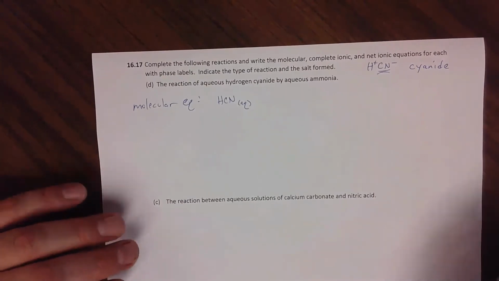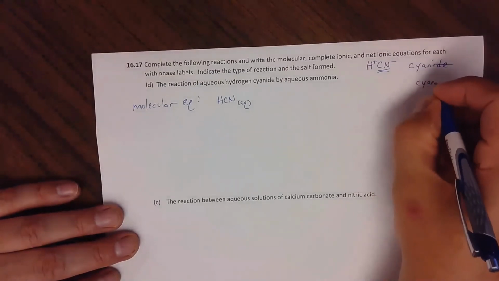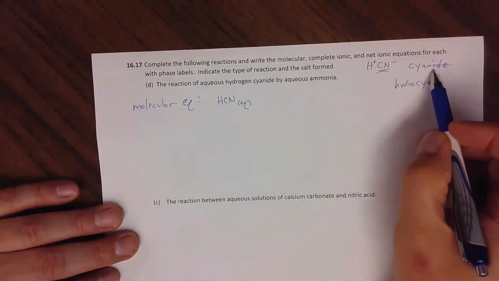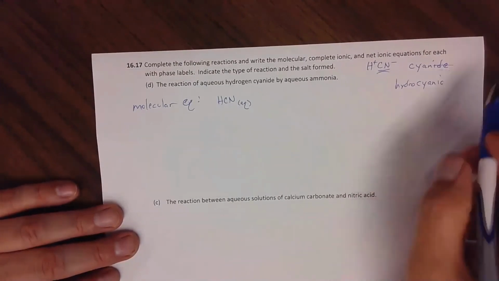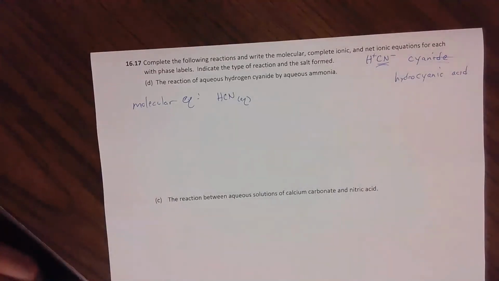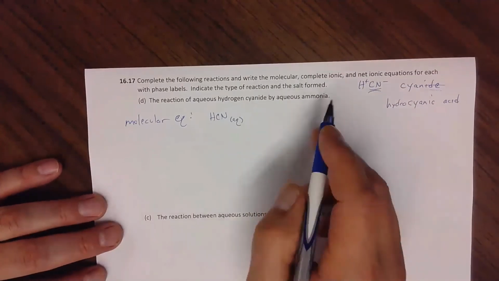So we're going to replace the -ide with -ic, add the prefix hydro, because when it ends in -ide you add hydro and then -ic, and then we put the word acid. So that would be called hydrocyanic acid. The hydrocyanic acid is reacting with ammonia.